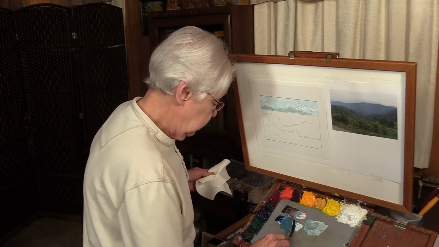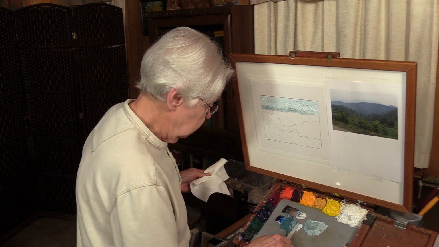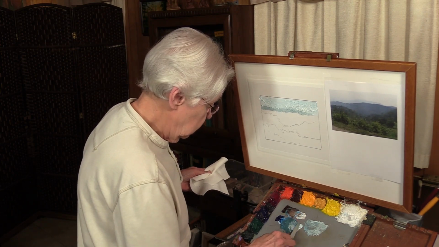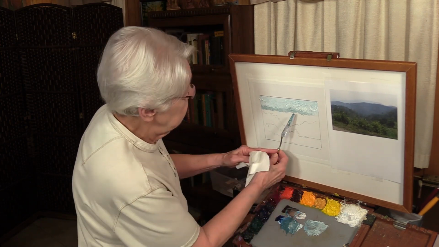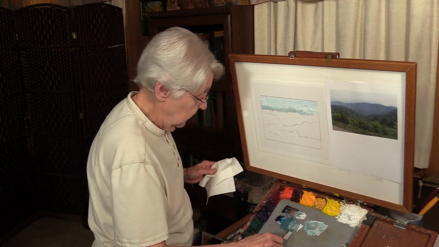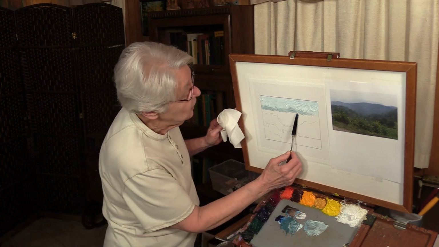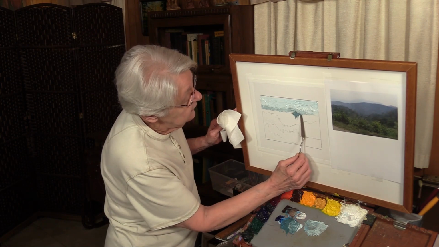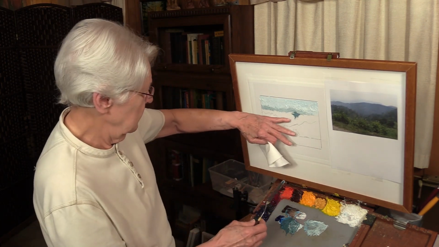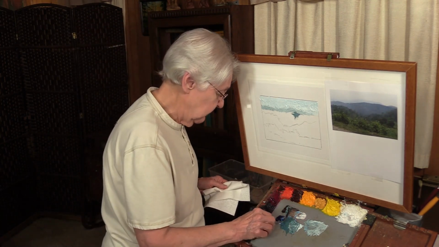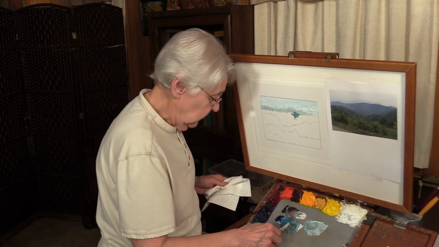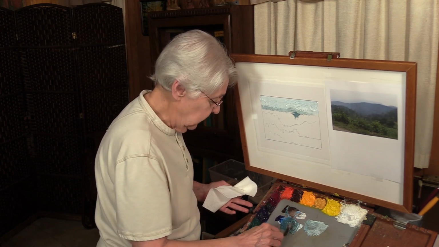I'm going to pull some of this over here and get that a little bit lighter. Okay, that's probably good enough. Remember, this is meant to be tonal. Now maybe it's just a little bit bright, a little bit intense.